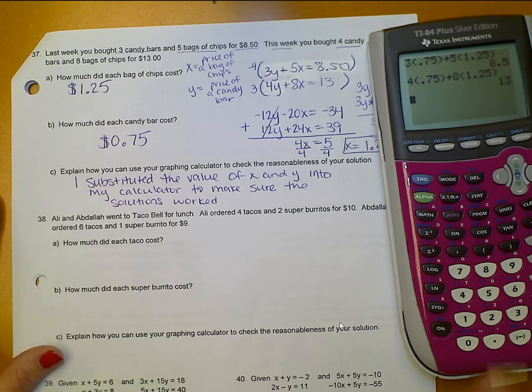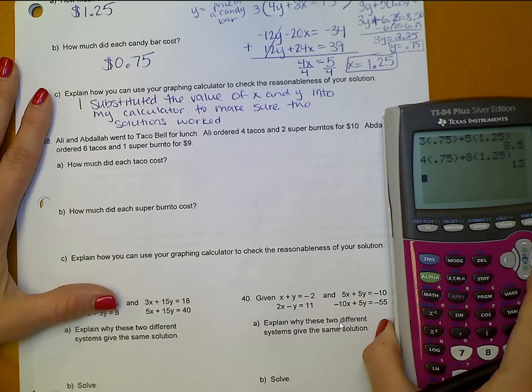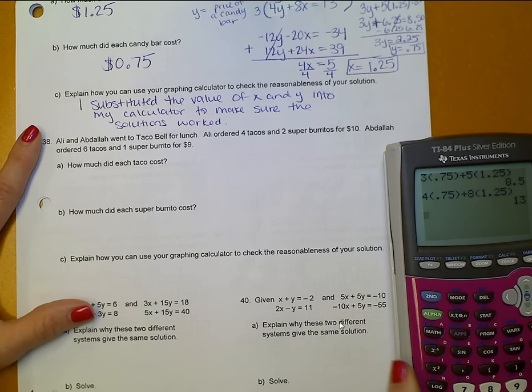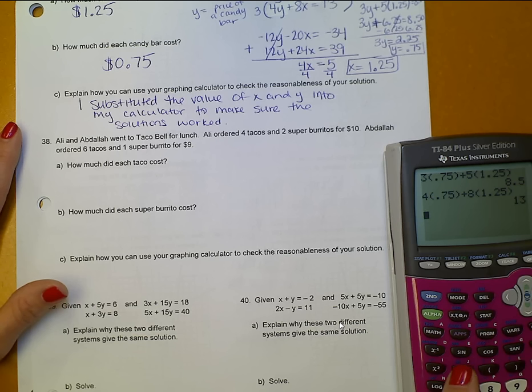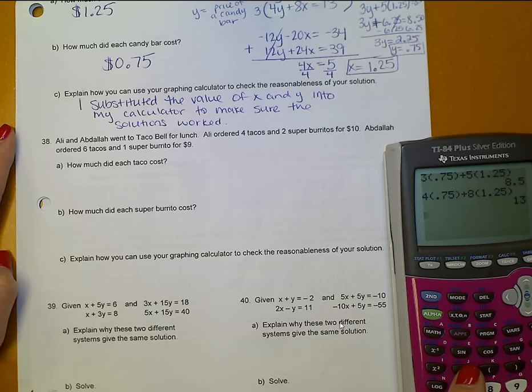Alright. Number 38. Ali and Abdallah went to Taco Bell for lunch. Ali ordered 4 tacos and 2 super burritos for $10. Abdallah ordered 6 tacos and 1 super burrito for $9. How much did each taco cost? How much did each super burrito cost? And explain how you can use your graphing calculator to check the reasonableness of your solution.